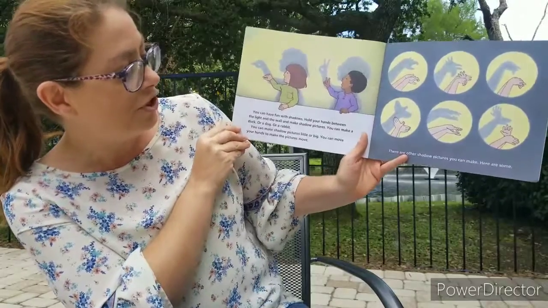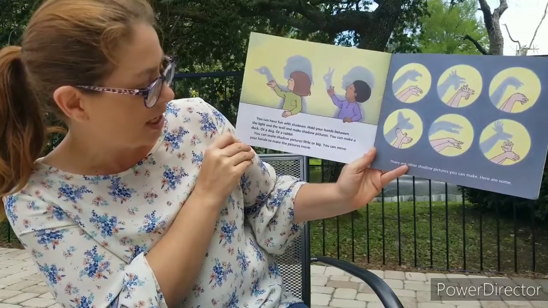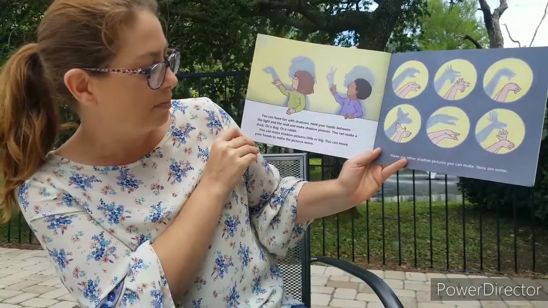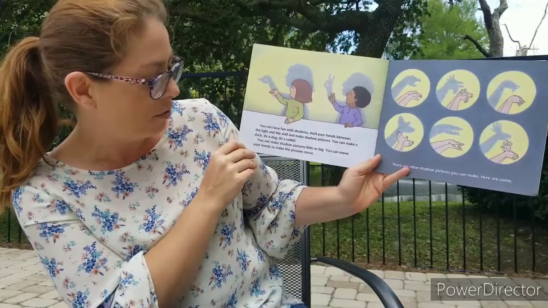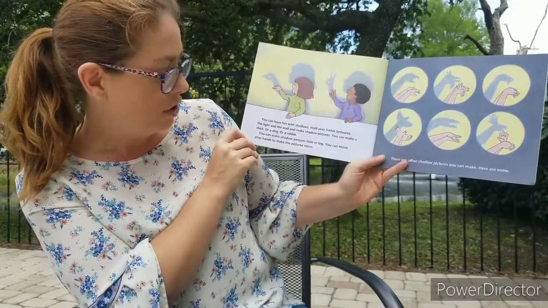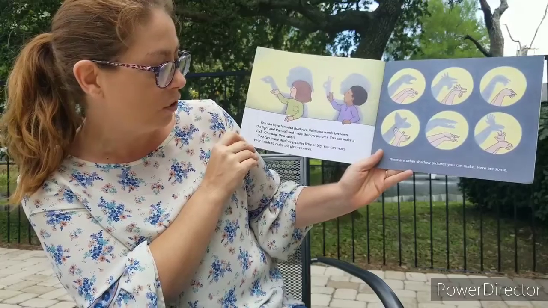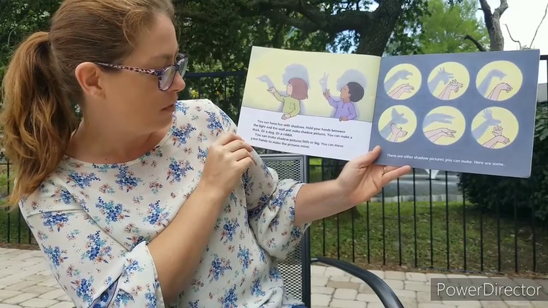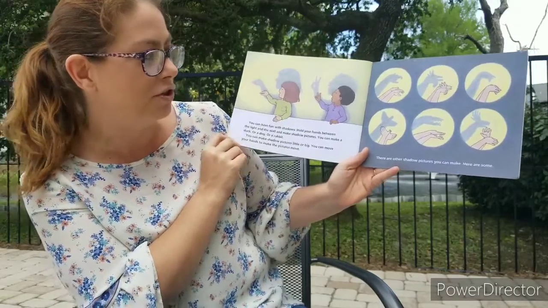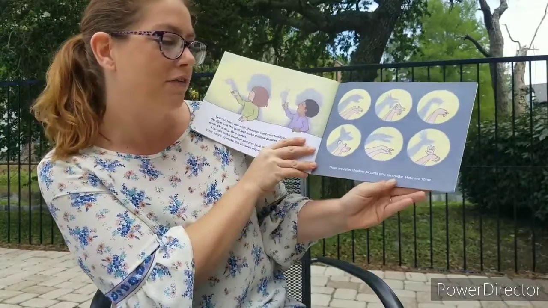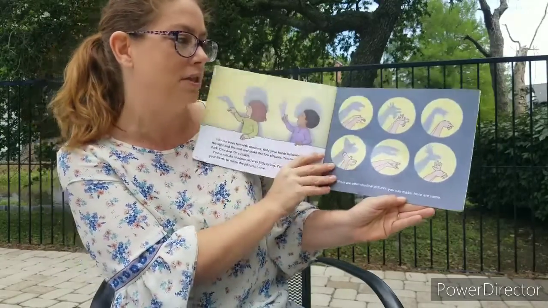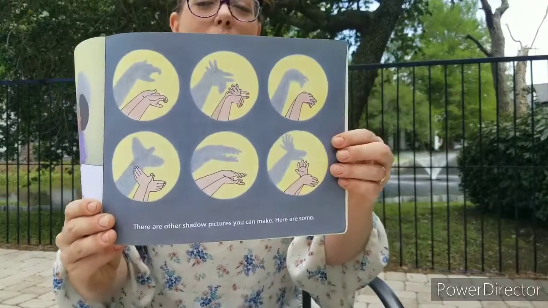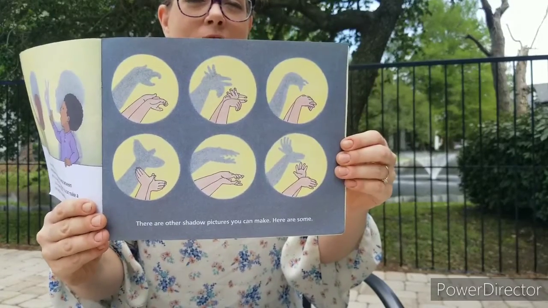You can have fun with shadows. Hold your hands between the light and the wall and make shadow pictures. You can make a duck or a dog or a rabbit. You can make shadow pictures little or big. You can move your hands to make the pictures move. There are other shadow pictures you can make. Here are some. I'll let you look at them for a minute so you can practice them if you'd like.